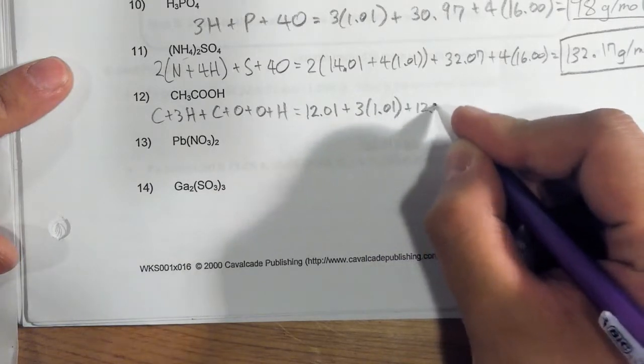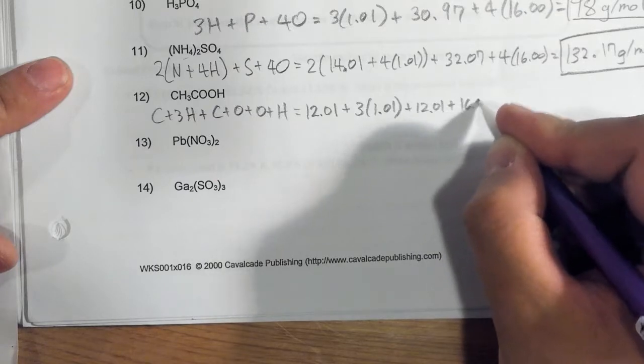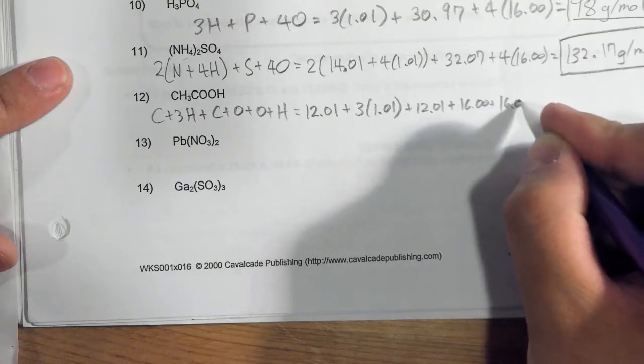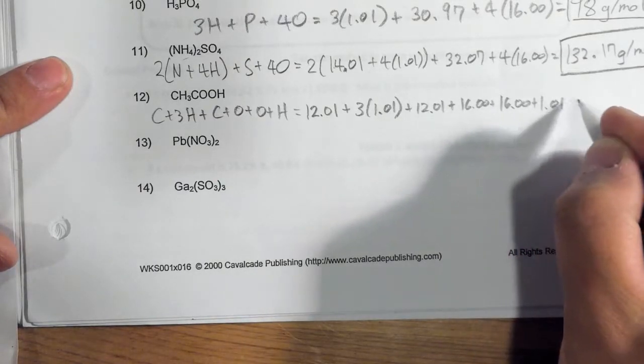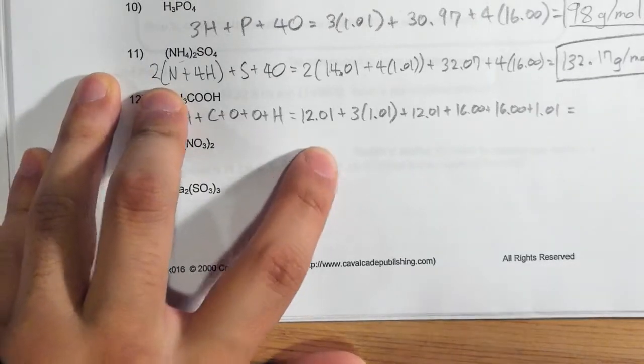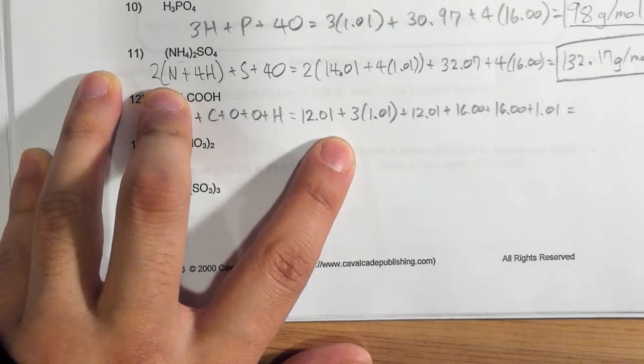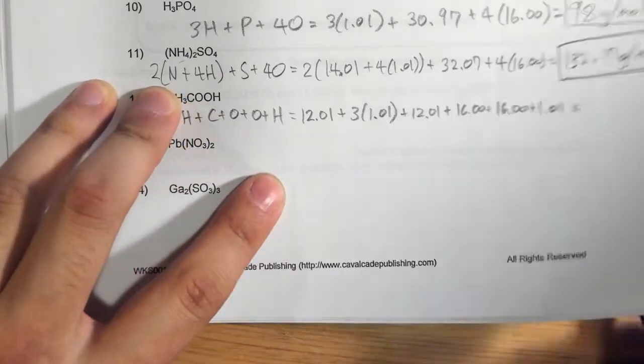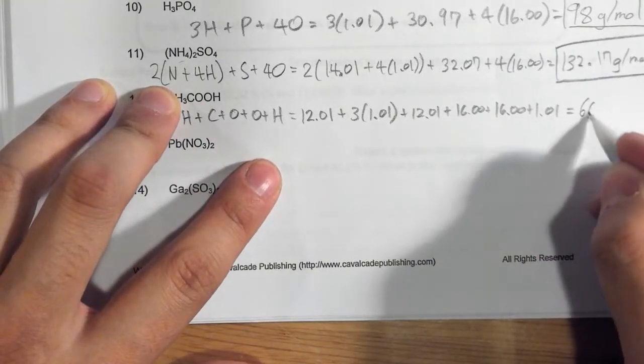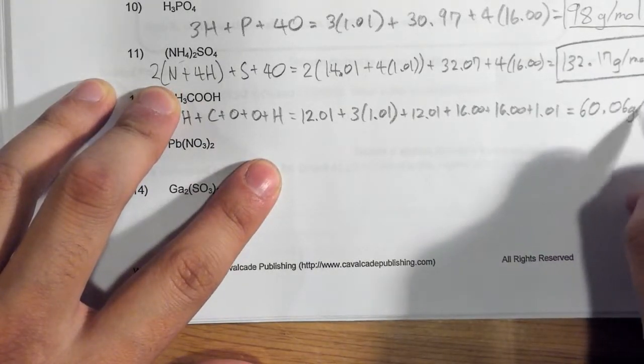So, let's see. That gives you 60.06 grams per mole.